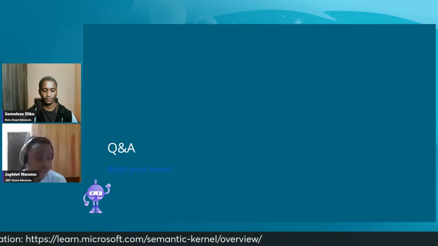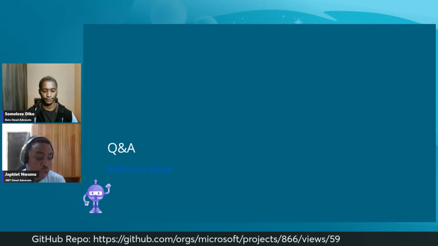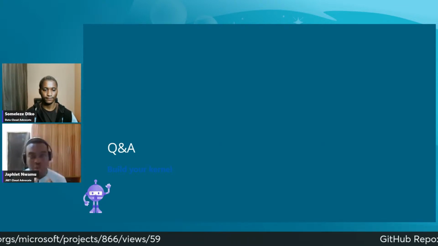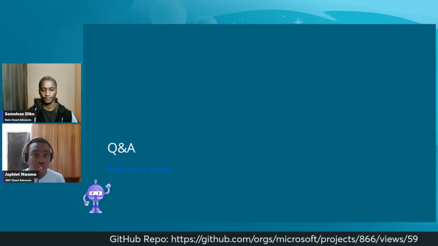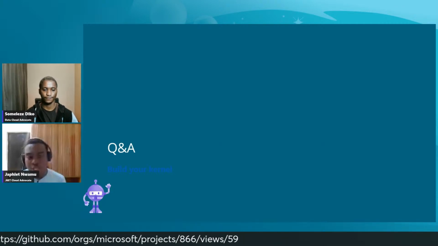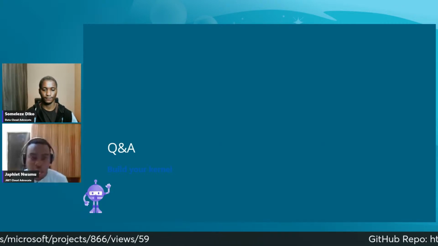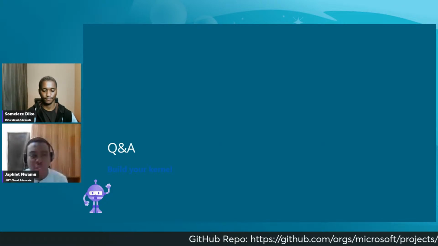And if you need access to the GitHub repository, yes, that's the Semantic Kernel GitHub repository, you too can have access to it. So there are loads and loads of resources, both human resources like myself and Someleze, and online resources that we have shared with you that we believe would go a long way in helping you build intelligent applications. We can't wait to see what amazing stuff you come up with, and how you actually utilize this in the real world.